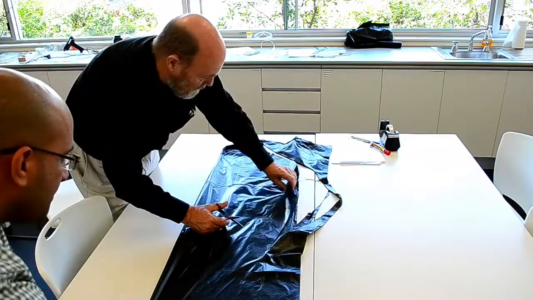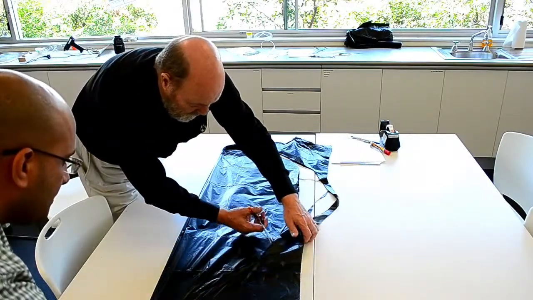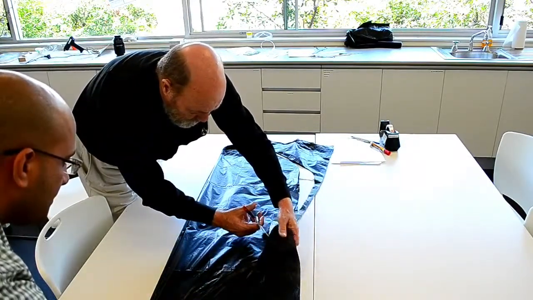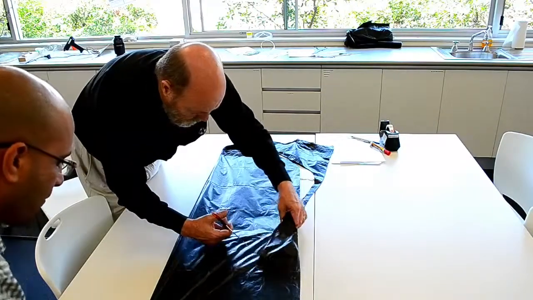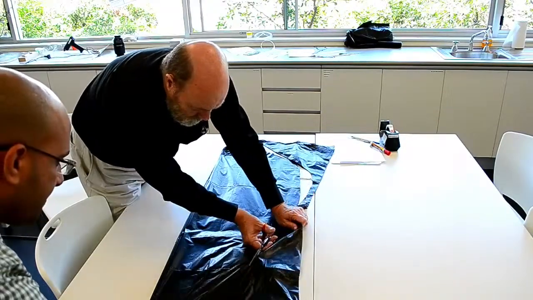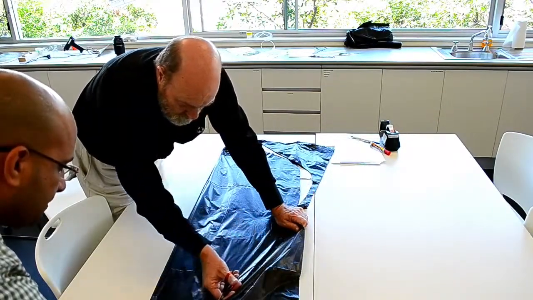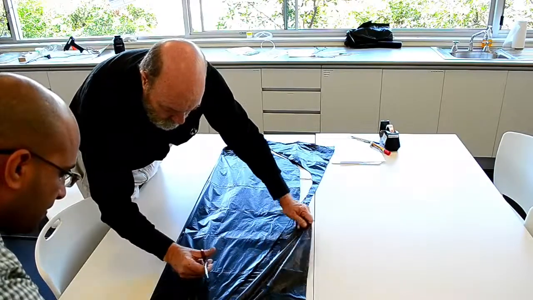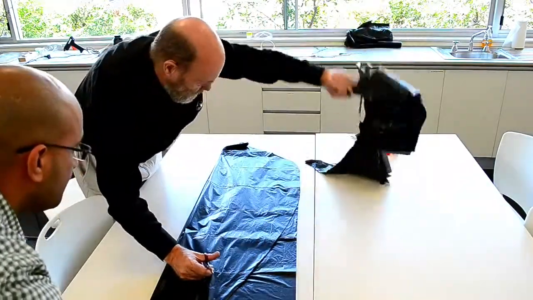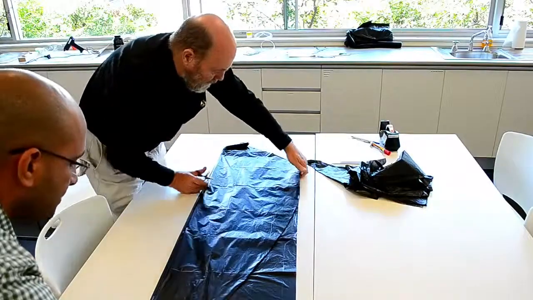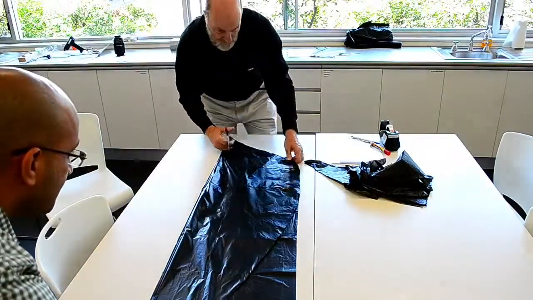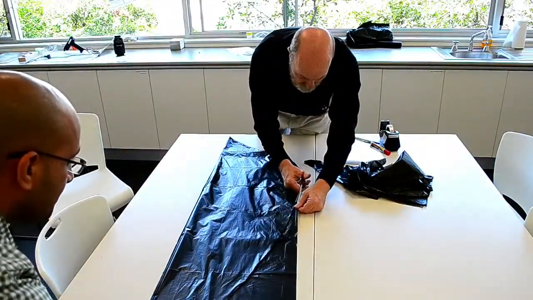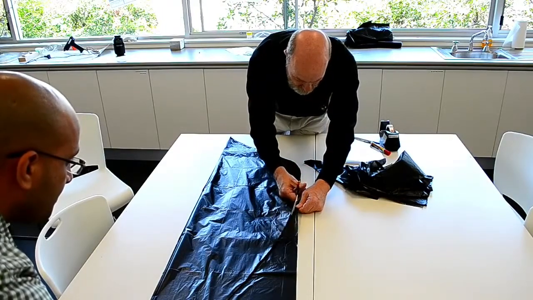Looks like I've missed some there, so we'll have to come back for those. Bottom bag, so let's start that again, leaving the bags where they are so you can cut along the same line.